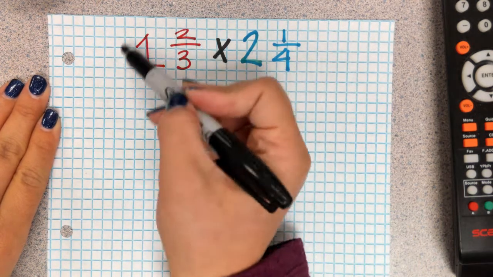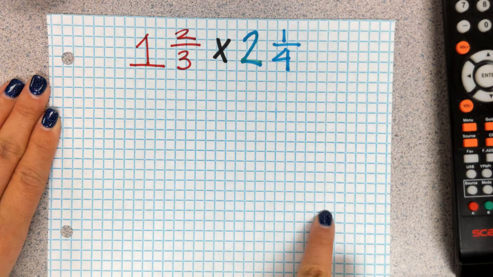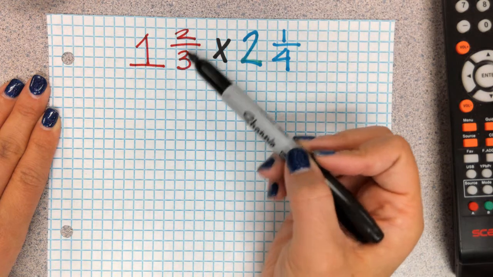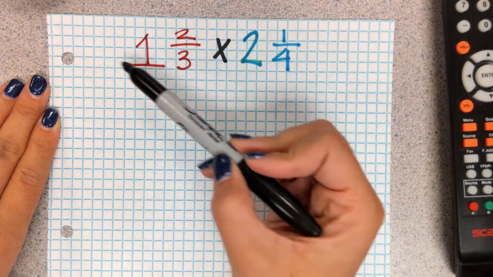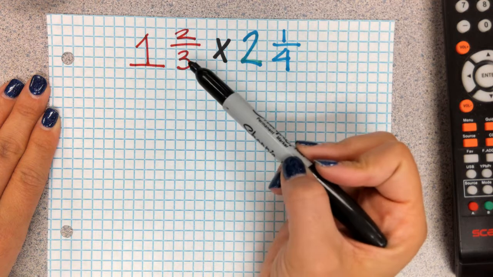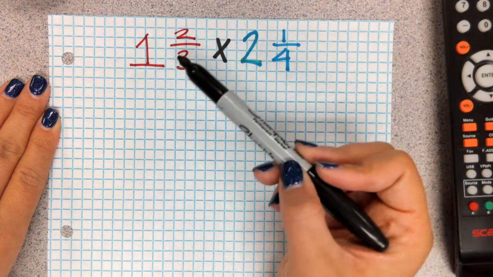First, I'm going to look at my 1 2/3. And this is going to go horizontally on my area model. Now, I am working in thirds. It takes 3/3 to make one whole. Since I have to show one whole and 2/3 remaining, I am going to make 2 wholes in thirds.